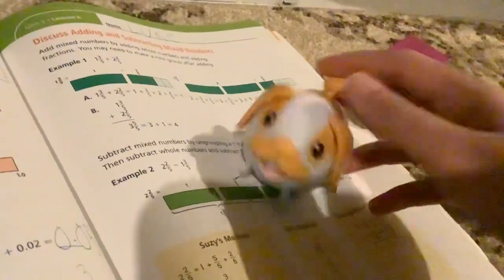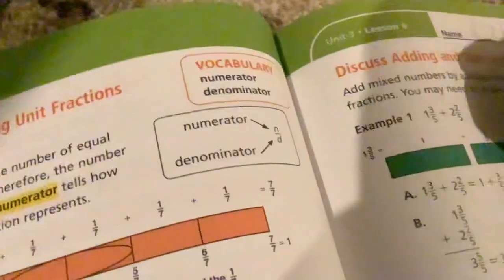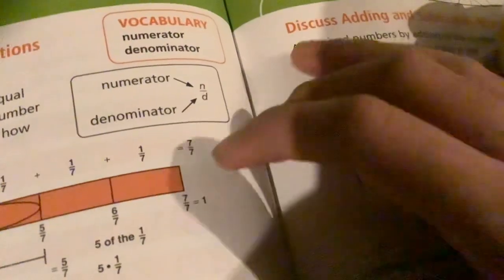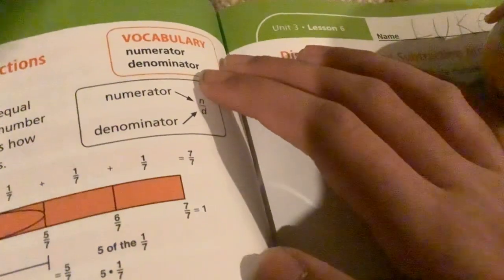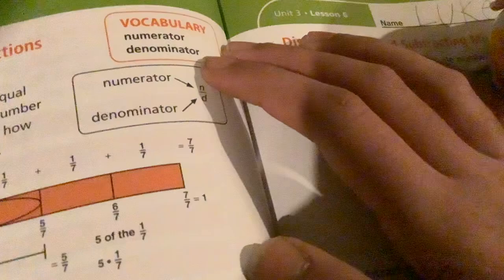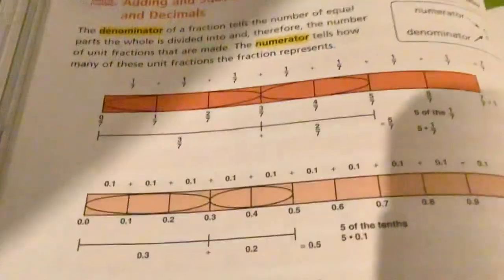So, yes. Numerators and denominators are represented by the letters N and D. N for numerator, D for denominator. N for how many of the unit fractions the fraction represents, and the denominator for the total number of equal parts the whole is divided into, and the number of unit fractions that are made, therefore. So, if you look at this picture, okay, yeah, looking. Wow, look at this giant ring.